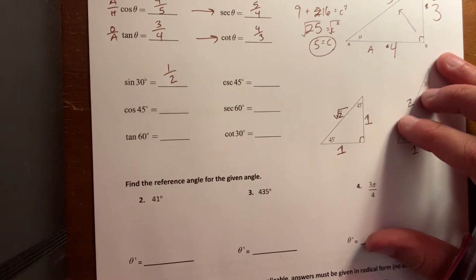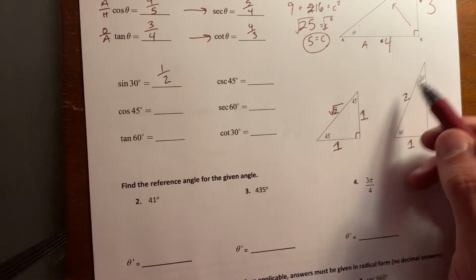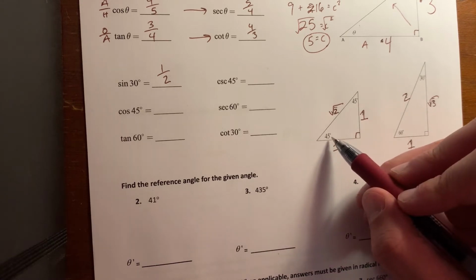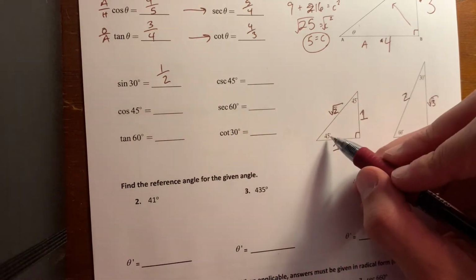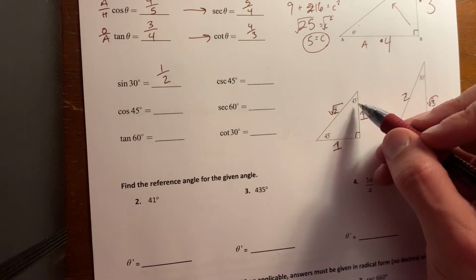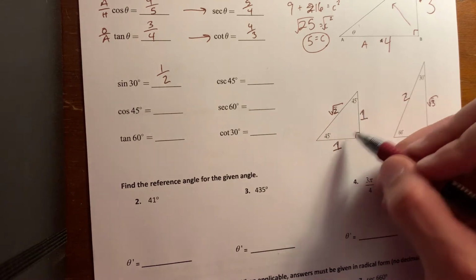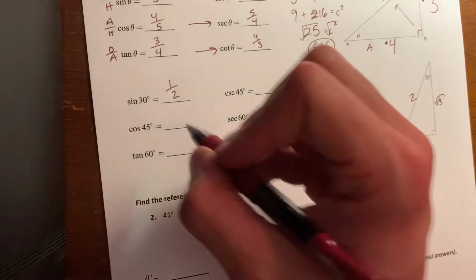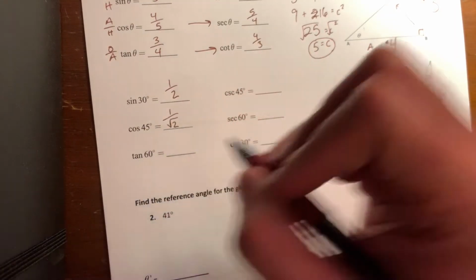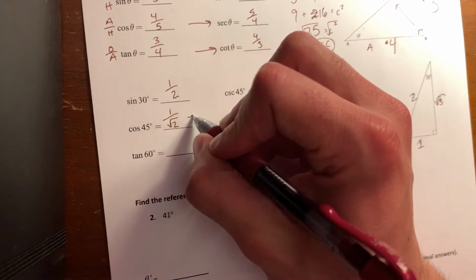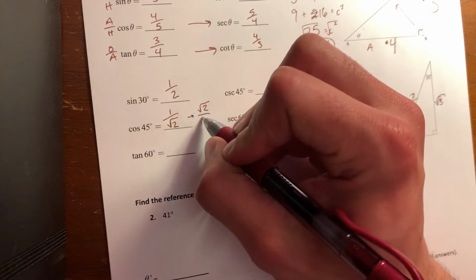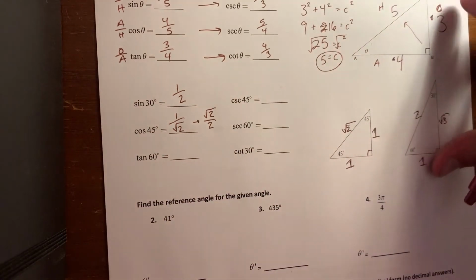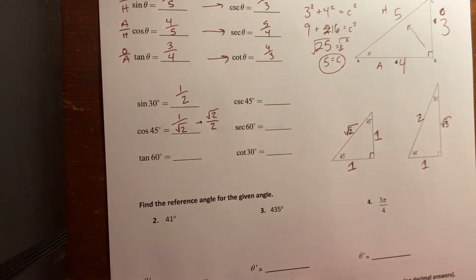Okay, cosine of 45. So again, I'm thinking there's no 45-degree angle in here, so I look over at this one. So for 45 degrees, cosine is adjacent over hypotenuse. You can look at either 45-degree angle, and both of those have these two equal sides adjacent to them, right? So 1 over hypotenuse, square root of 2. And again, typically we would rationalize that denominator, but you will not lose points if you don't do that on the test that we will take. That is not the skill we are testing on.